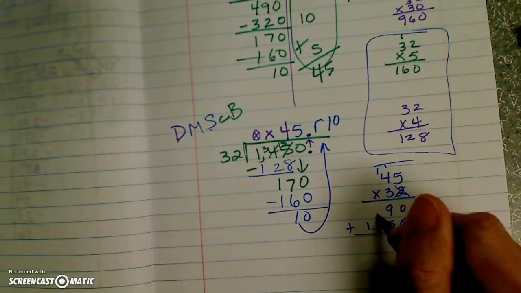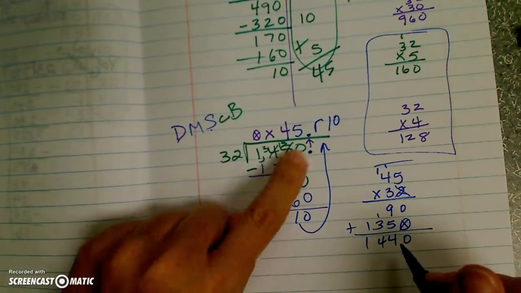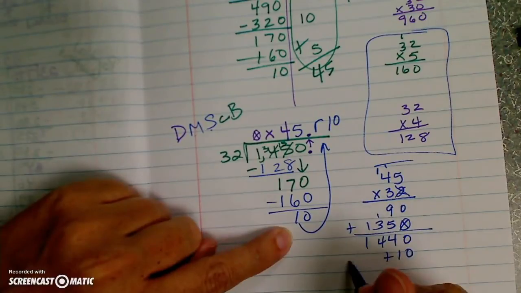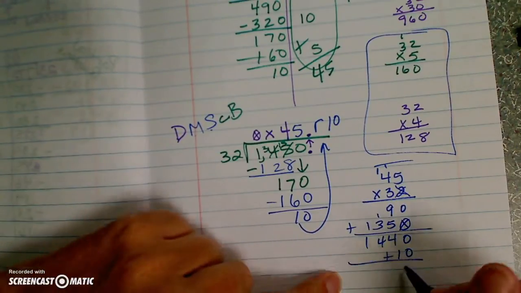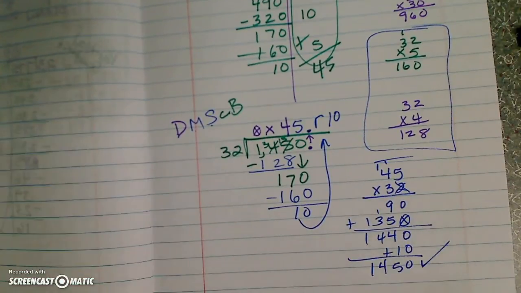0, 14, carry the 1, 4. Not done. That's not equal to what I had here. I need to add my remainder in. Remember, we subtract to get our remainder, so we're checking, we add our remainder back in, and you can see it checks out. It's what I started with.